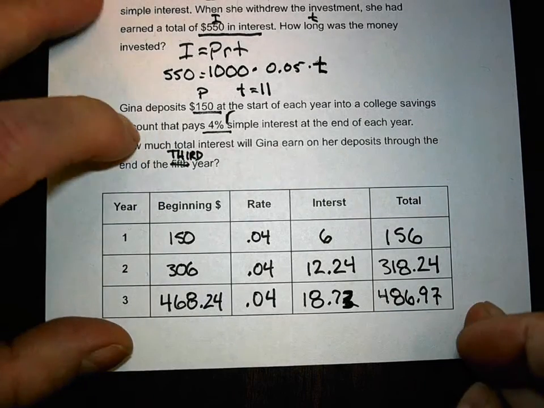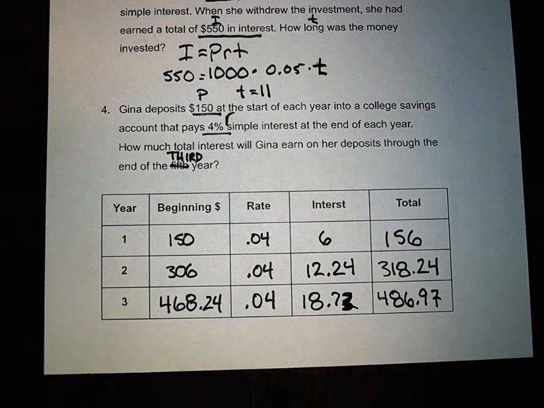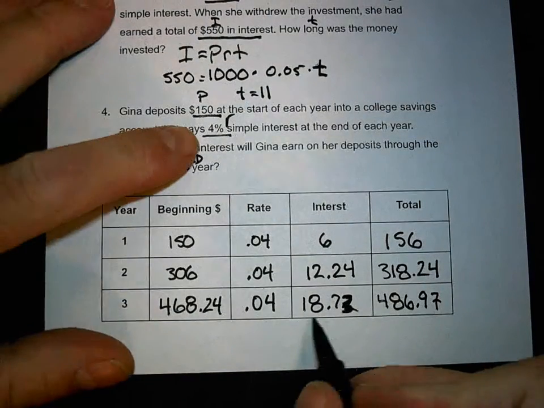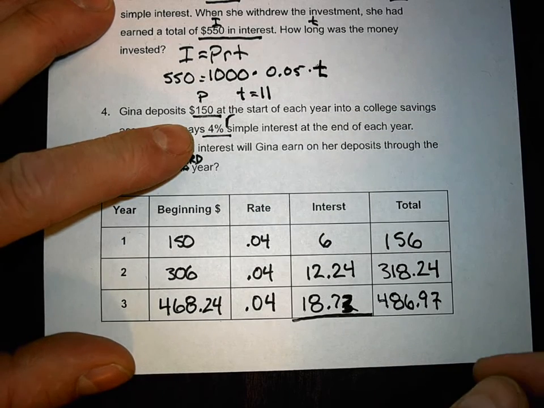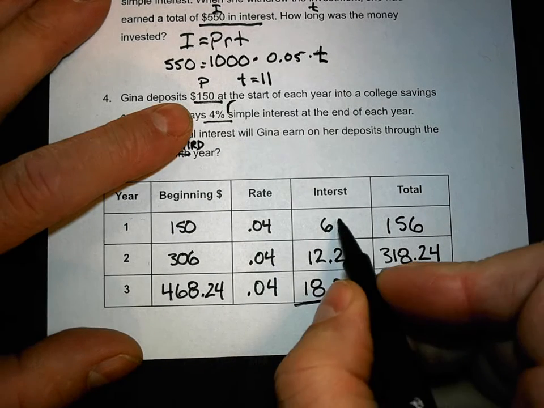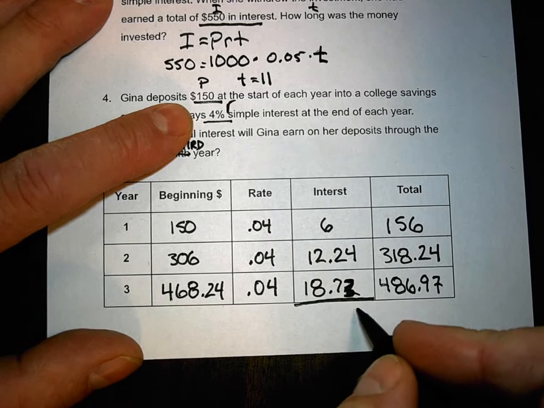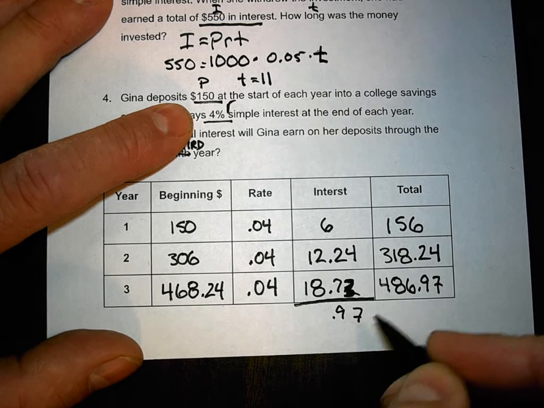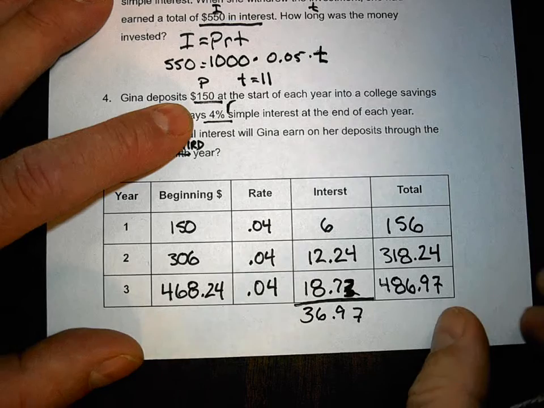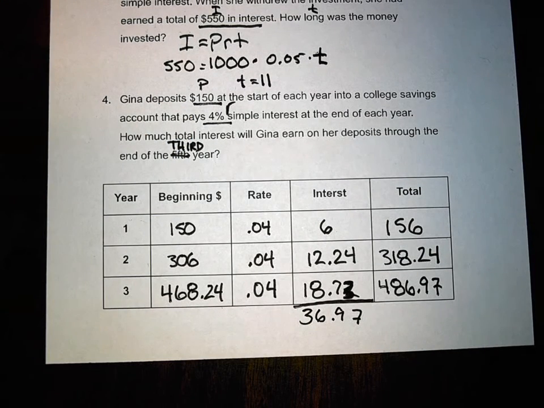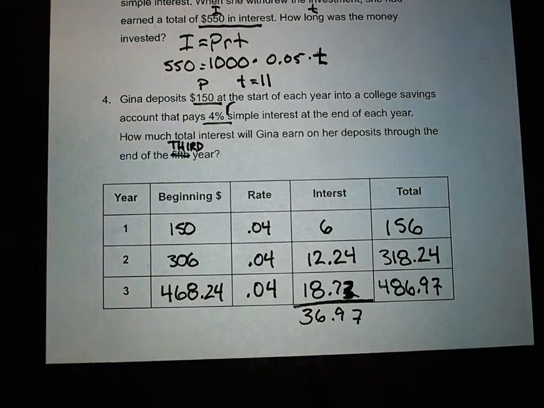Now, before you get all happy with this, what did the question actually ask for? The biggest problem you guys have is answering the question that wasn't asked. What did it ask for? The total interest. It just wanted the total of this column, right? So we need to add 6 plus 12.24 plus 18.73. So what was the total interest? $36.97.